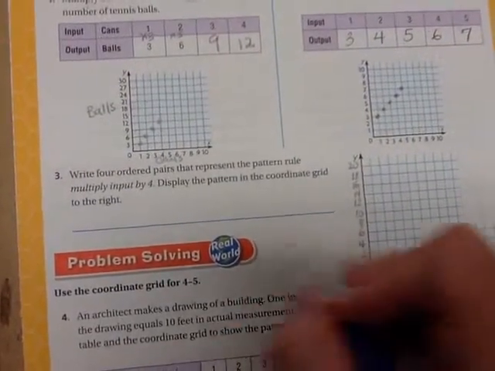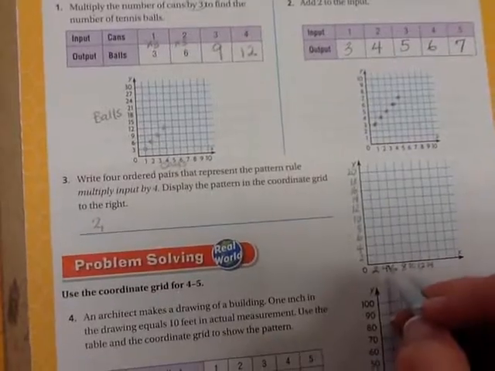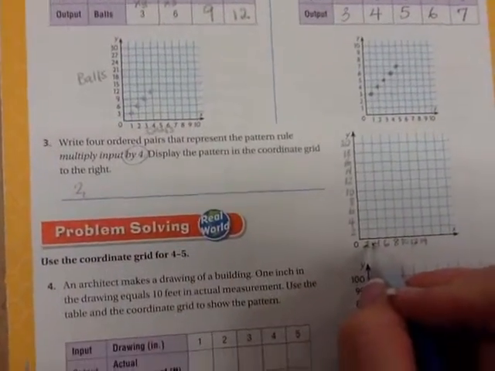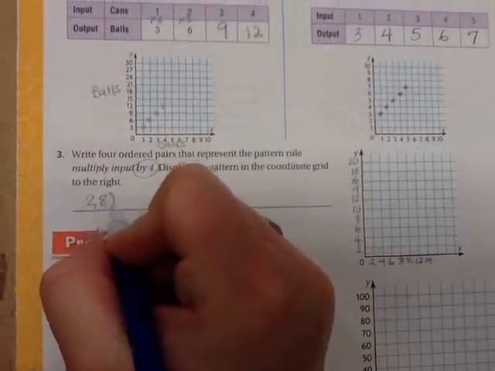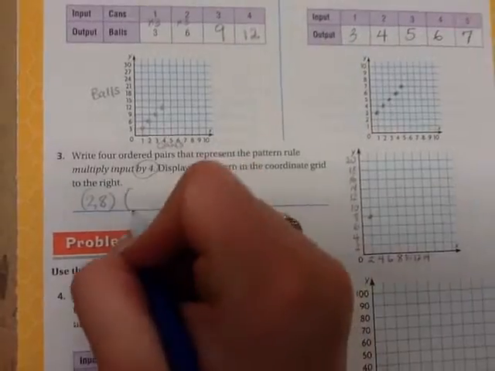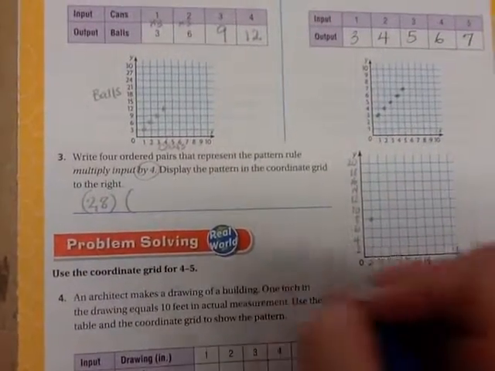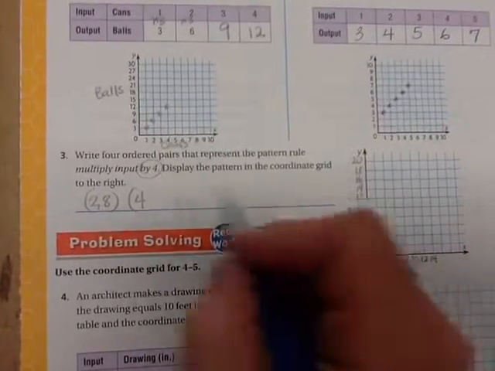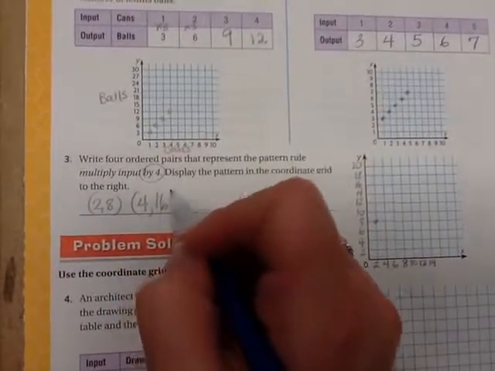So if my input were to be 2, and I'm multiplying my input by 4, what would be my output? So 2 times 4 is 8. So 2, 8. My next input would be 4. What would be my output? 4 times 4 is 16.